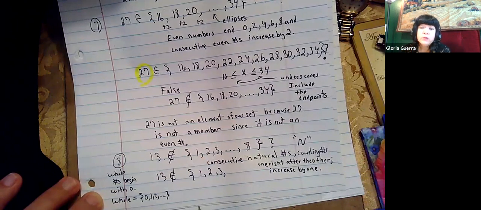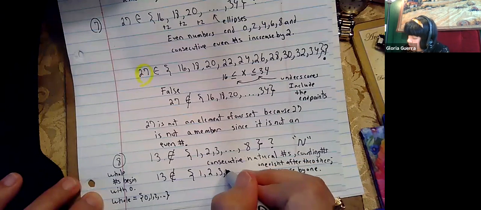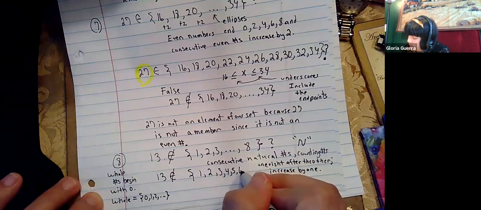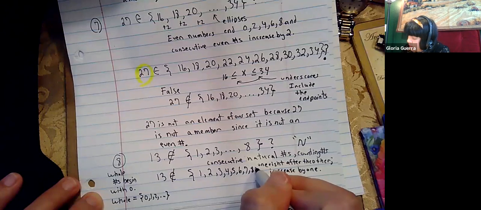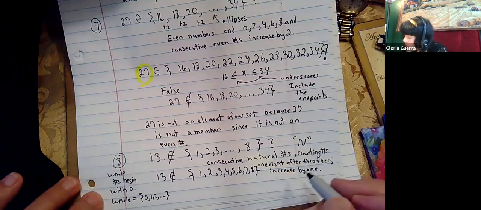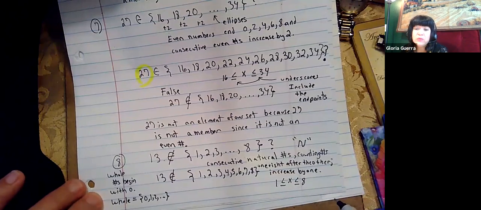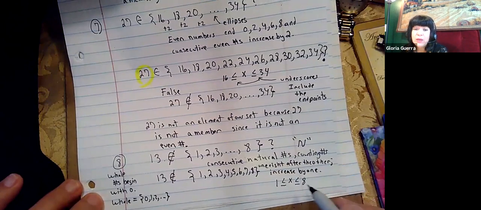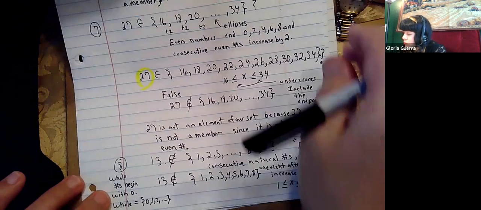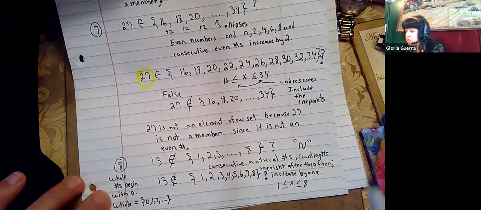So this is 1, 2, 3, 4, 5, 6, 7, and then we stop at 8. So then this would look kind of like this, from 1 to 8, and include that. Okay, and I'm going to put a question mark because we're trying to see if this is true or not. So this is showing your work.